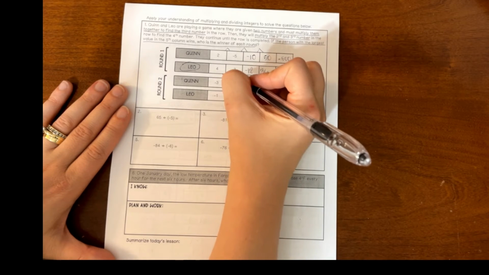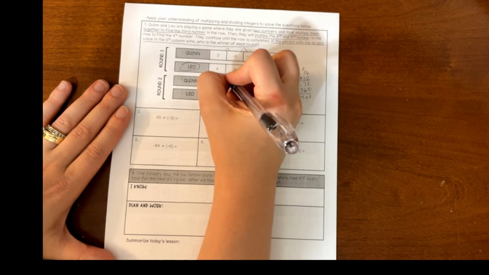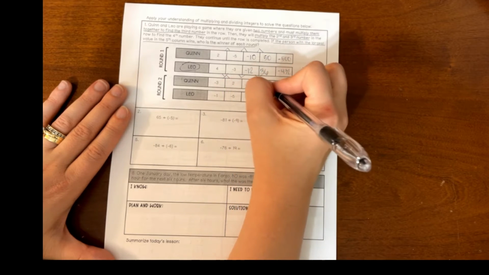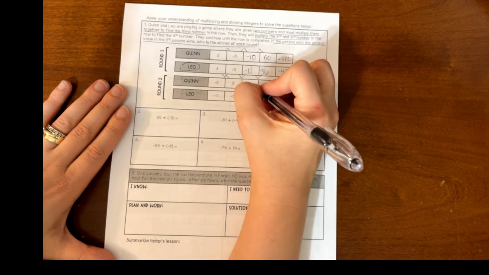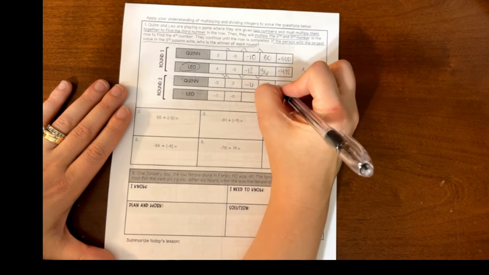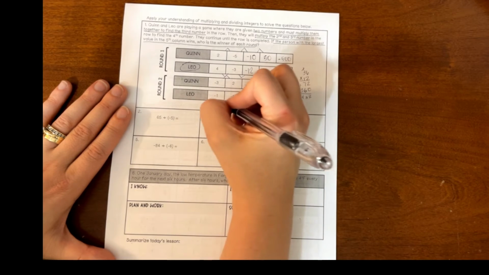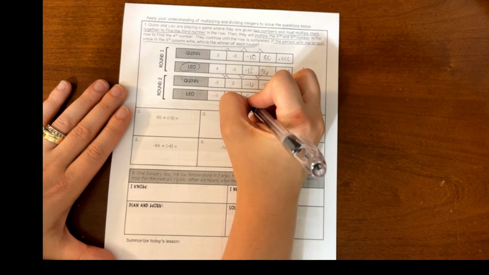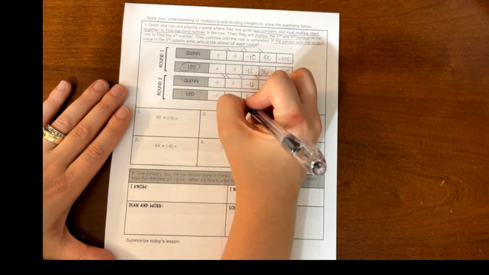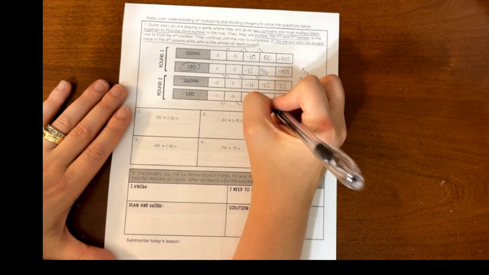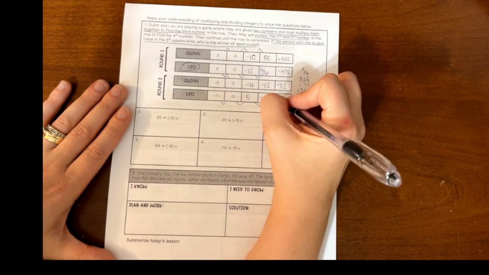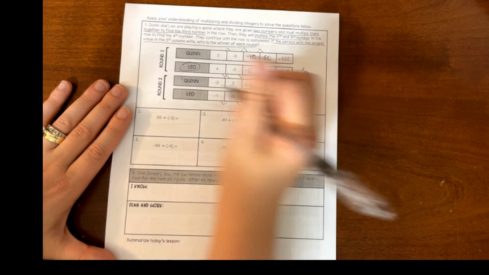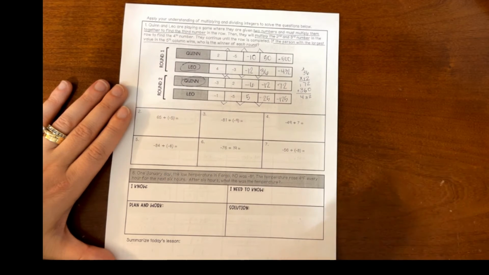So let's go ahead and look and see who won round 2. We have negative 3 times 2. You should have gotten negative 6. 2 times negative 6 is a negative 12. Negative 6 times negative 12 gave us a solution of 72. Now let's check Leo's work. Negative 1 times negative 5. That equals 5. Negative 5 times 5 is negative 25. And then negative 25 times 5 is a negative 125. I have a positive and a negative. So in this case, Quinn won round 2.